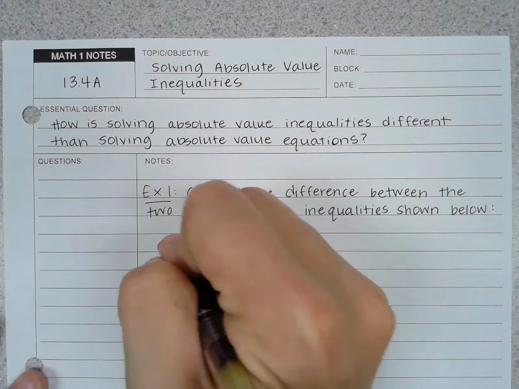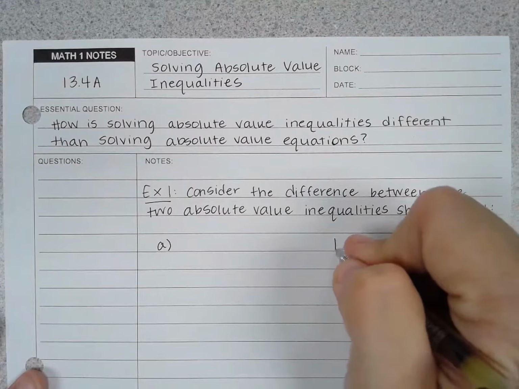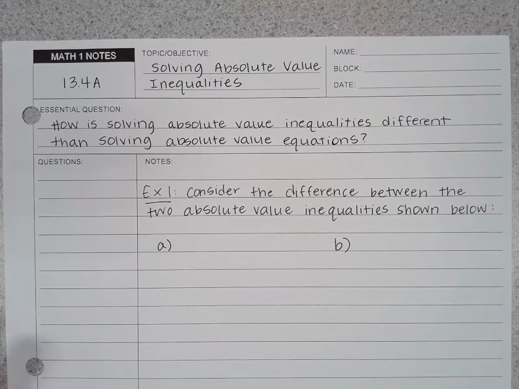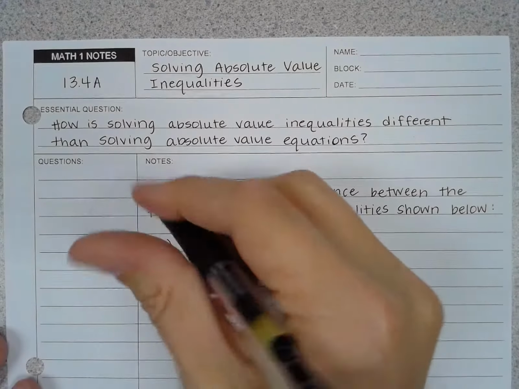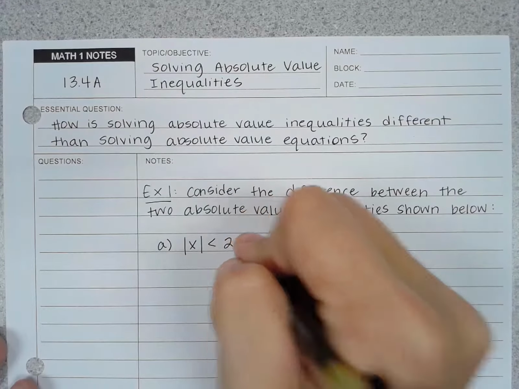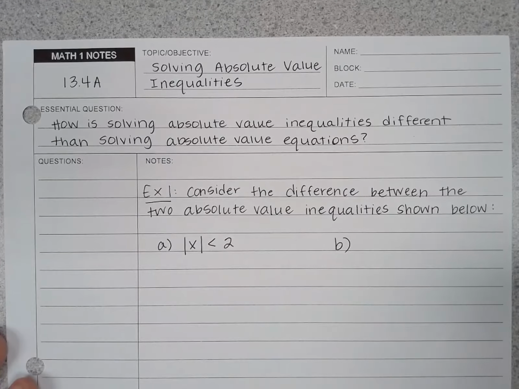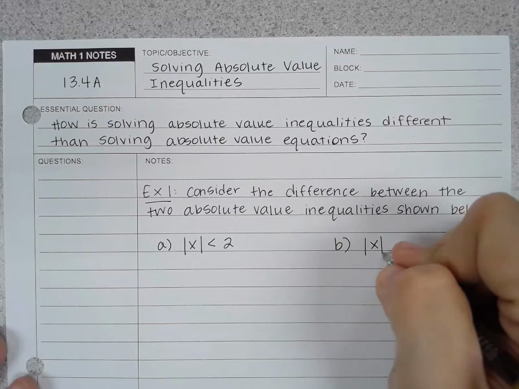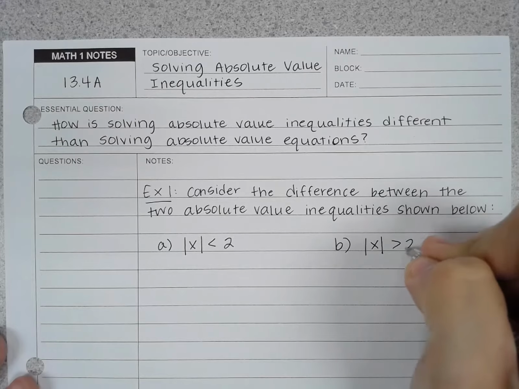So we're going to look at an example A, and then we're going to look at a slightly different example B. Now they're going to be really close to one another, so you have to pay extra close attention to what you're about to write down because you want to make sure that it looks different. For A, I want you to write the absolute value of x is less than 2. And then for B, you're going to write almost the same thing, but the absolute value of x is greater than 2.